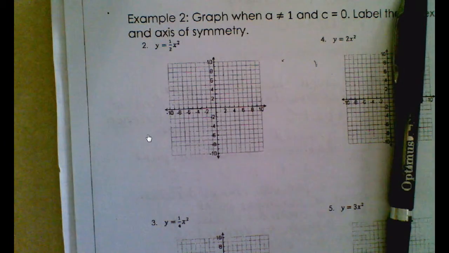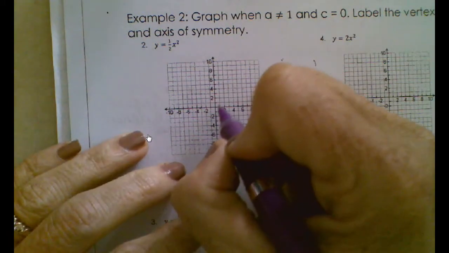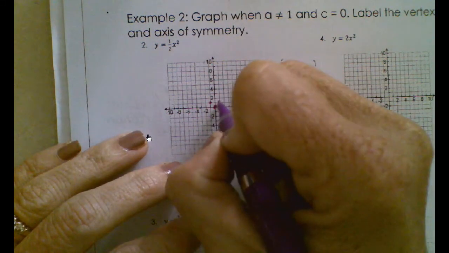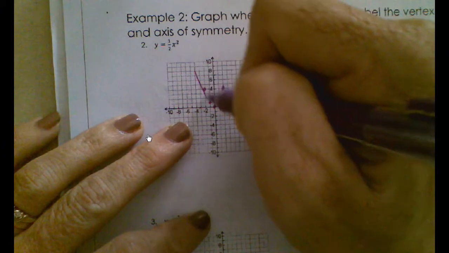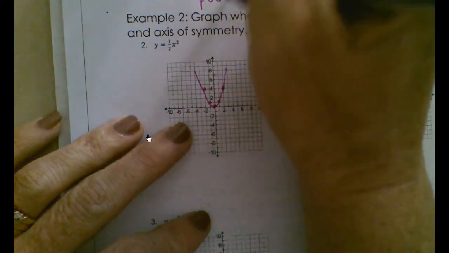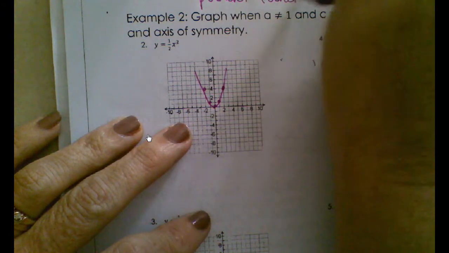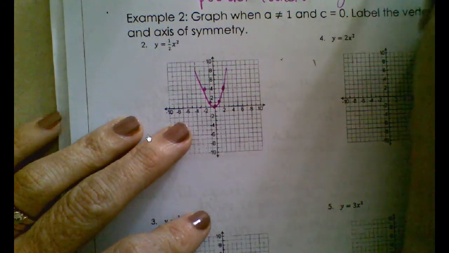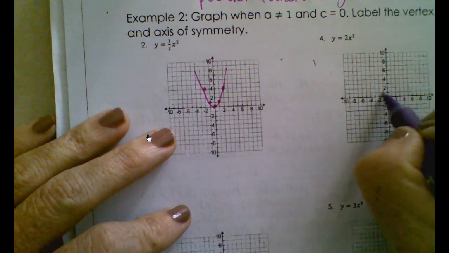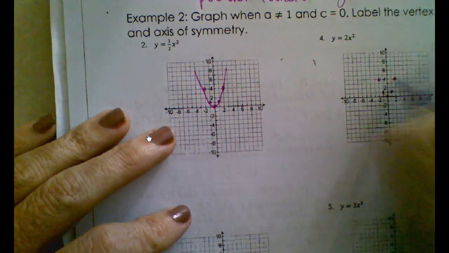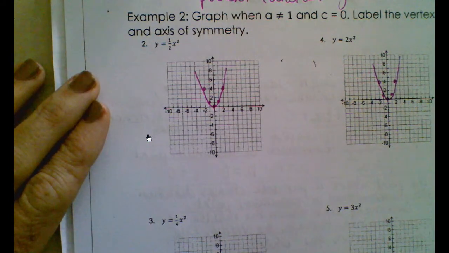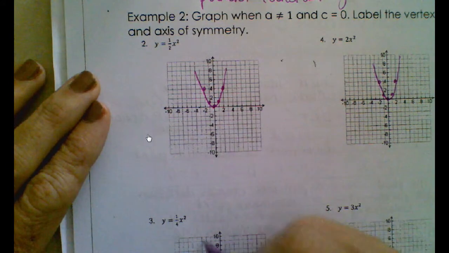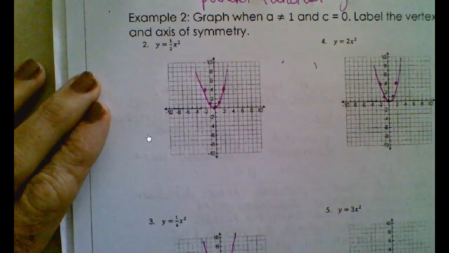So on mine, you don't have to do this, I'm going to draw in my parent function on all four of these. You can do this if you want, but I'm going to draw my parent function just so I can see how things change when we graph them. My parent function is going to be in purple. It'll help you see what's going on. It's pretty quick to graph in. You don't have to, but it might be helpful.